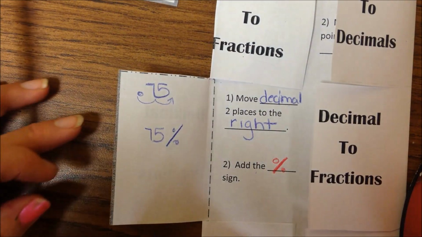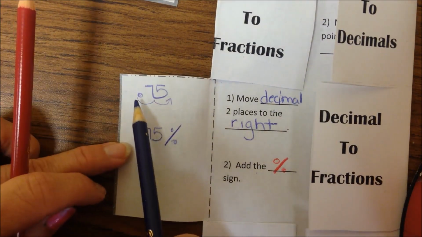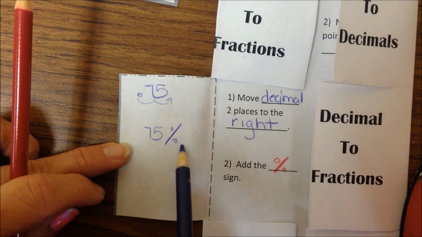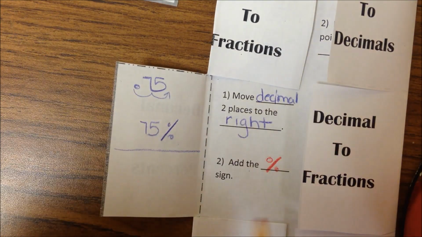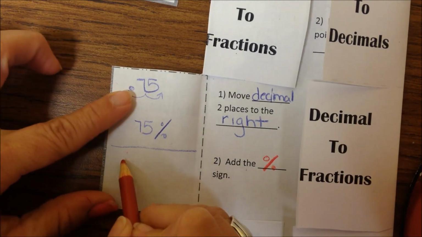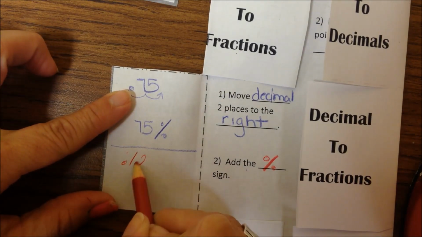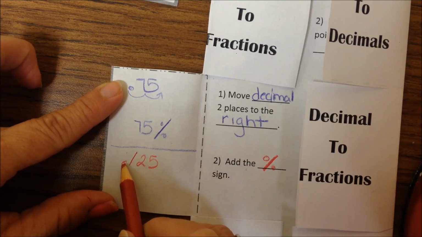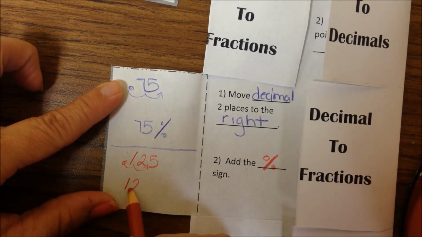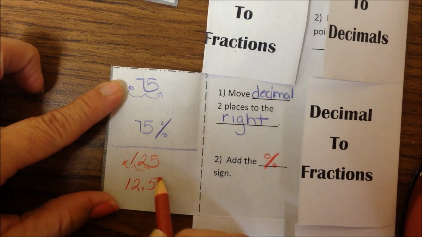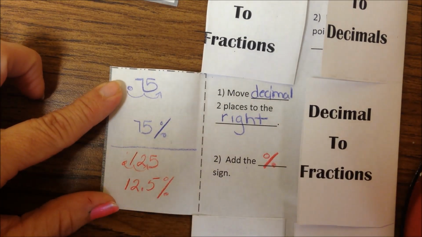So anytime we want to take a decimal to a percent, you always move the decimal over 2 places and add the percent sign. I'm just going to add one more example in here. So if I had 0.125, again, the decimal moves over 2 places, so it's between the 2 and the 5, and then I'm going to add my percent symbol.